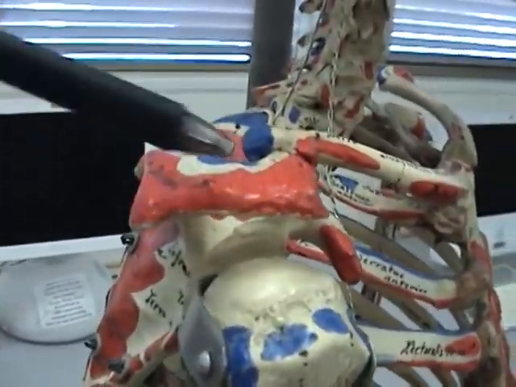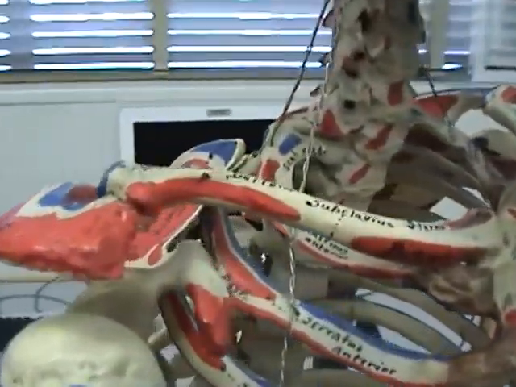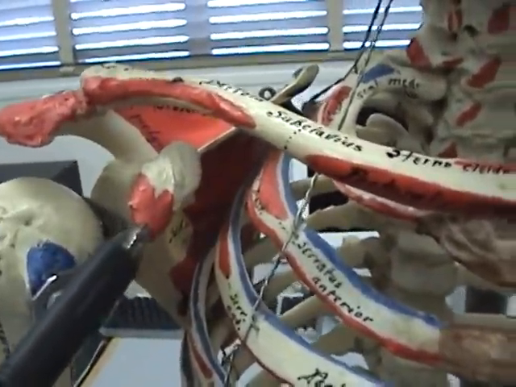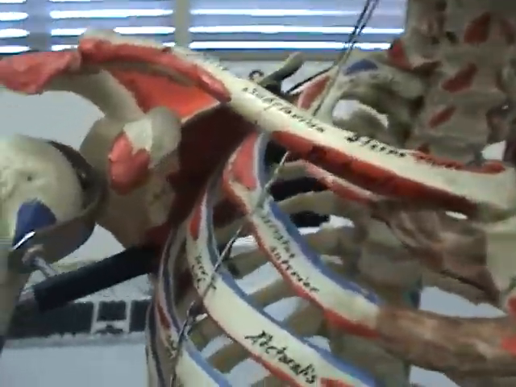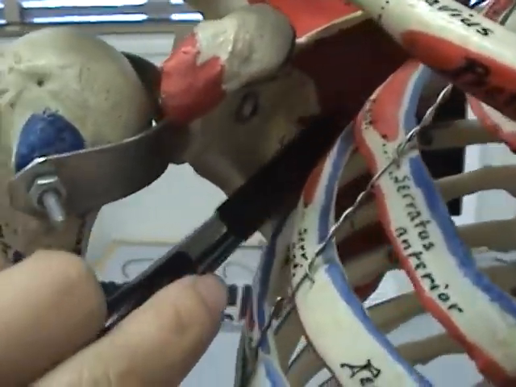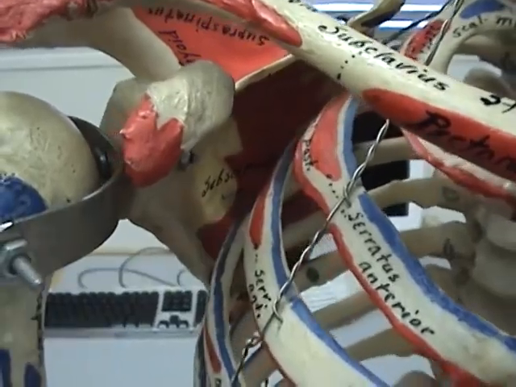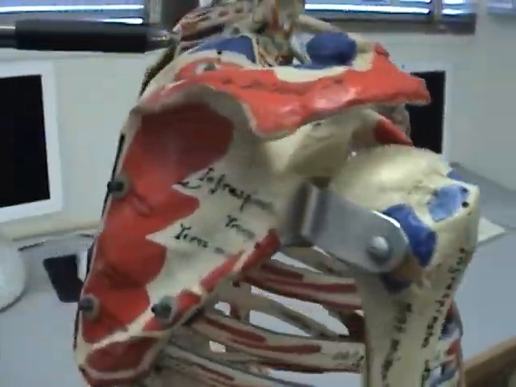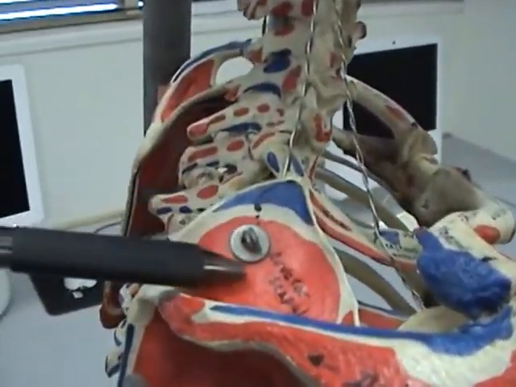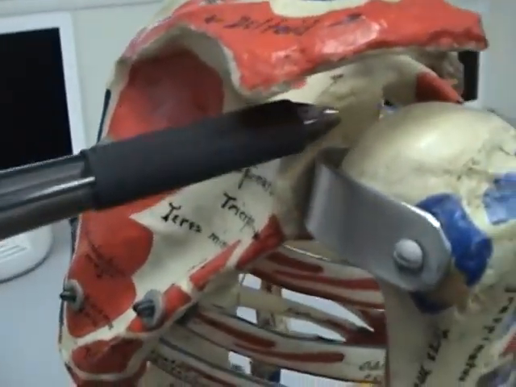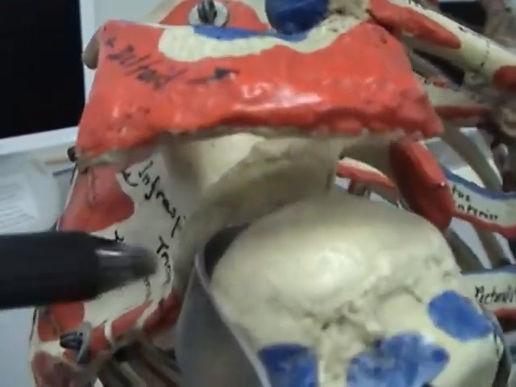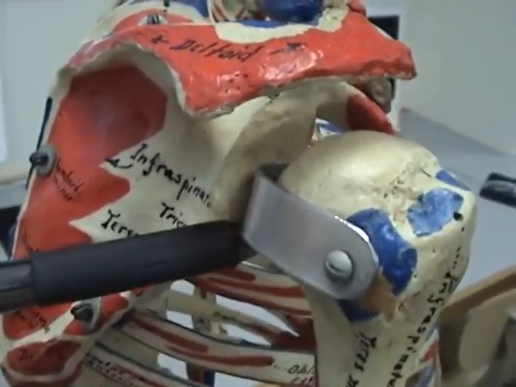The acromion process, coracoid process, subscapular fossa, which would be in there, right behind the ribs. Supraspinous fossa, infraspinous fossa, and finally your glenoid cavity, where it articulates with the humerus.